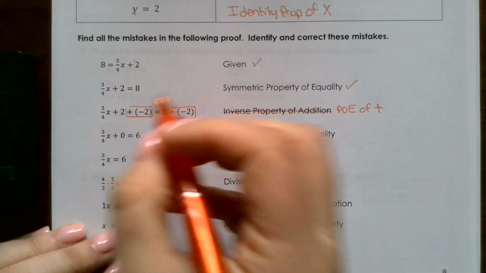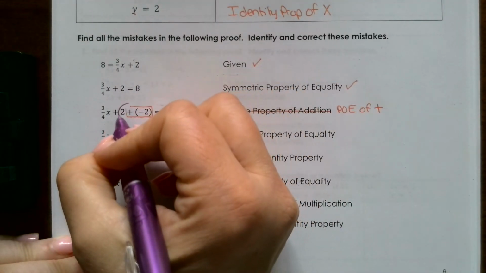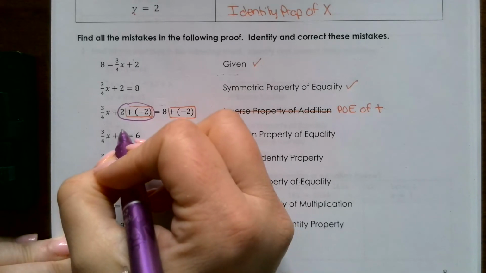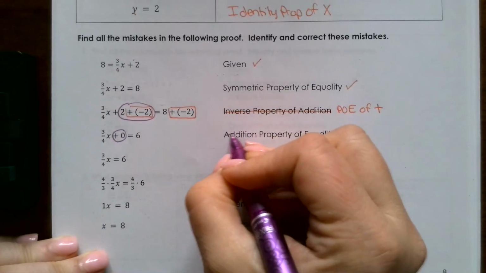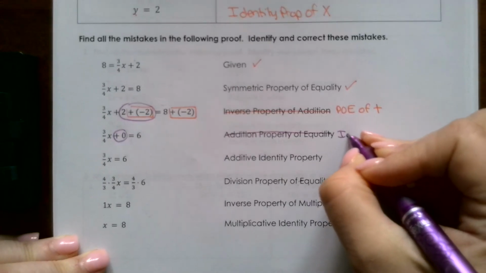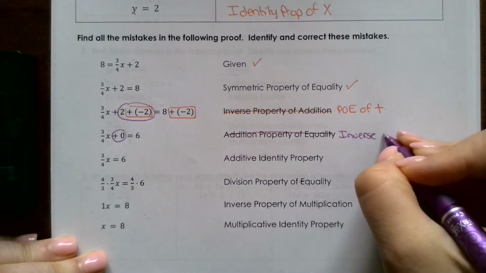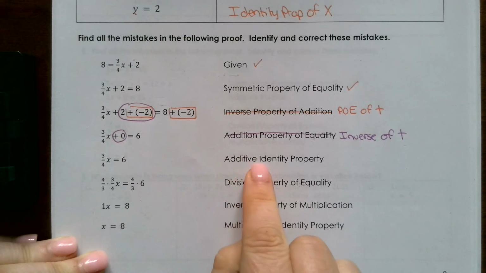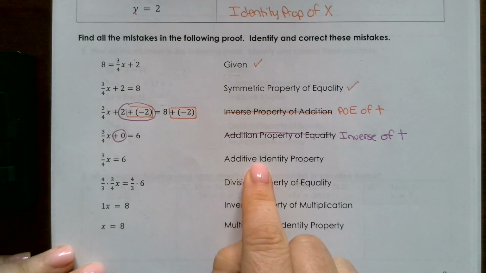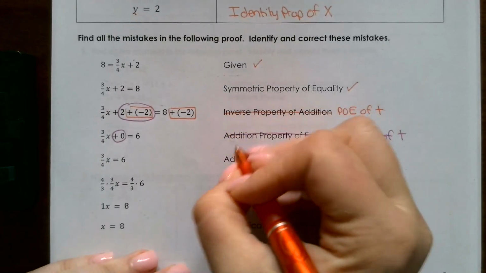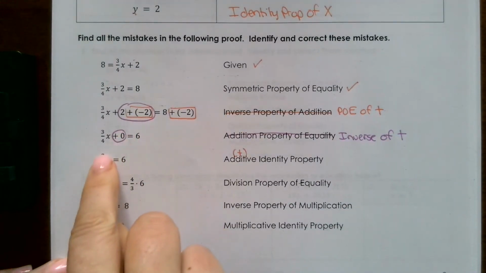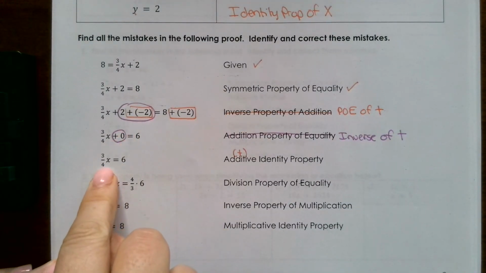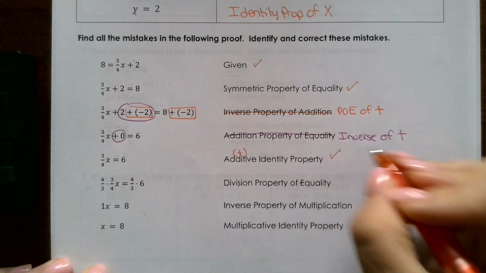However, if I look at 2 plus -2 and get 0, there is the inverse property of addition. Then the additive identity property, the identity property of addition, that just means plus 0. Well, yes, if I add 0 to 3/4 x, I just get 3/4 x, so that works.